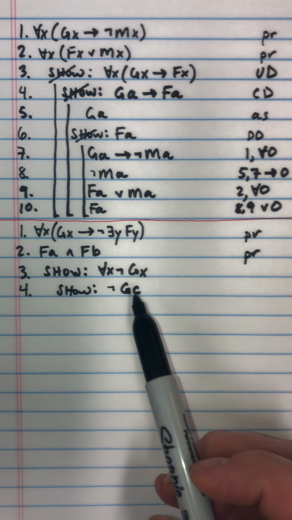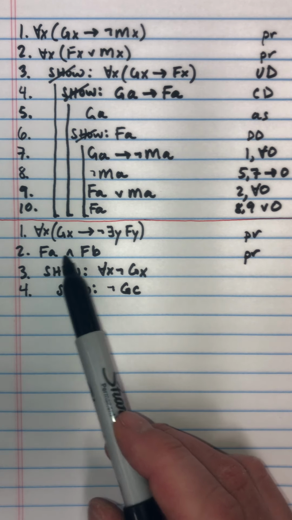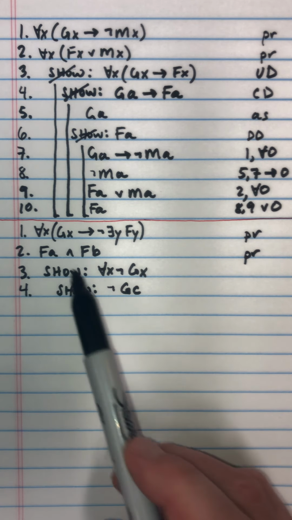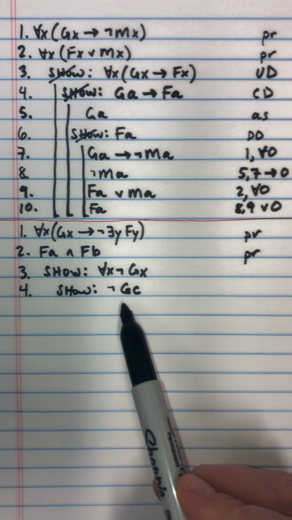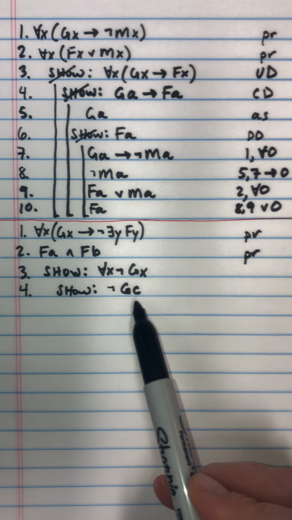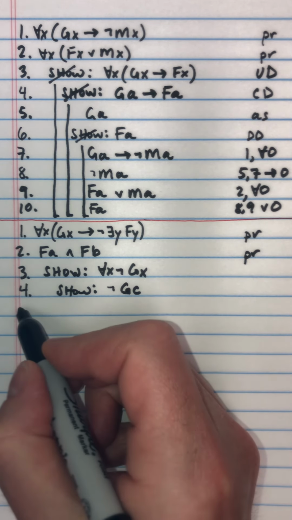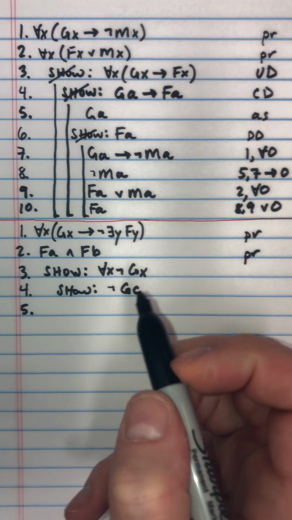What this is going to do is ensure that it wasn't any special information we had about A and B, that they have property F, that allows us to show this. Rather, for anything, even if we don't know anything about it, like C, we could show that it's not G. So let's see how we proceed here.